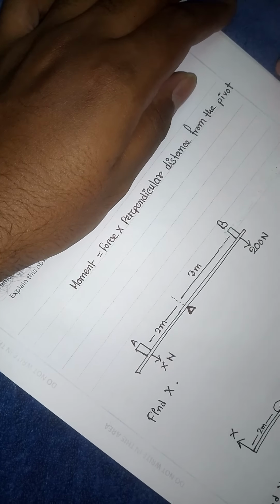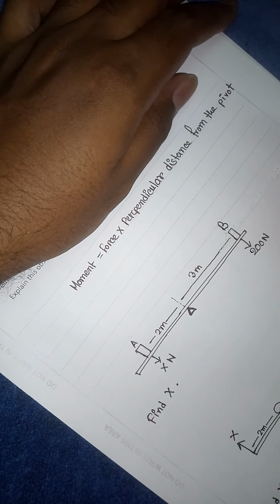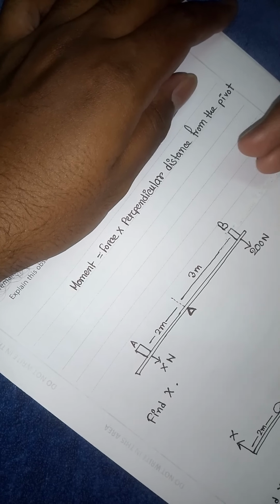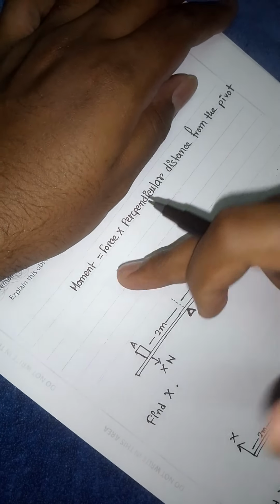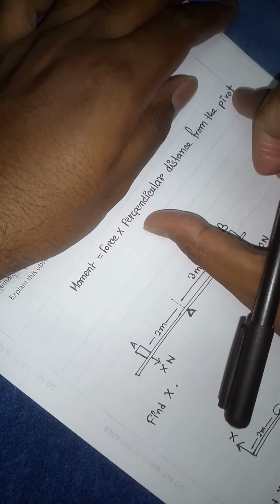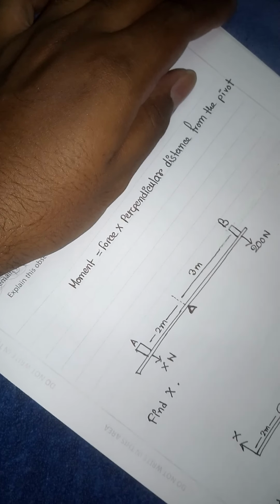That means the line of action of force, the pivot point. When we need to calculate the moment of something, we use force and the perpendicular distance from the point of action of the force.